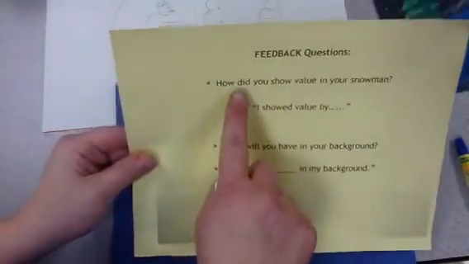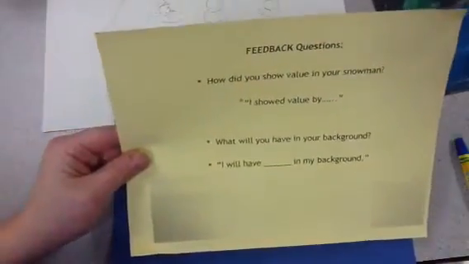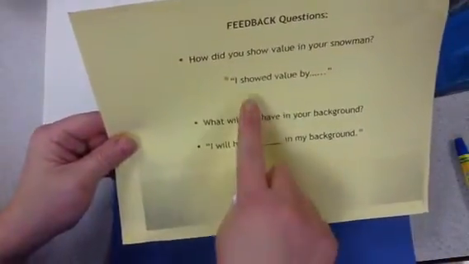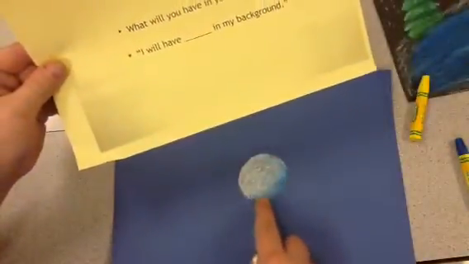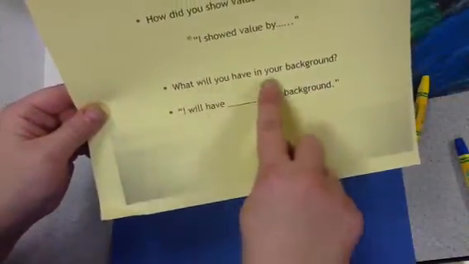At your table, you're going to go around and give each other feedback. And you're going to take turns asking, how did you show value in your snowman? So then if someone asks you that question, then you can say, I showed value by doing the blue on the side. If you haven't gotten there, say, I will show value by going around halfway with the blue. What will you have in your background? I want you to think what's going to be behind your snowman. You can say what you will have or what you do have.